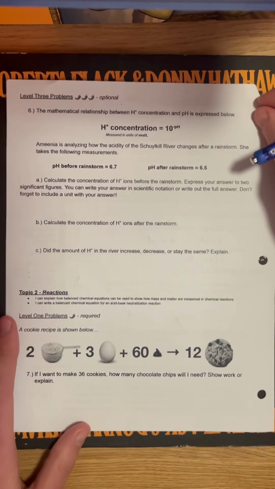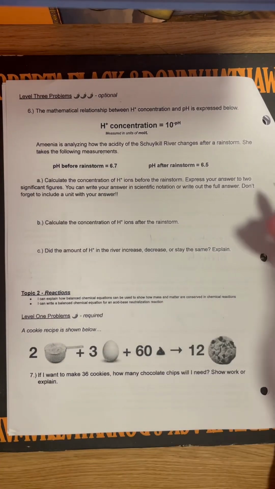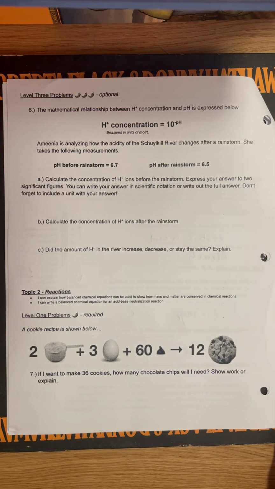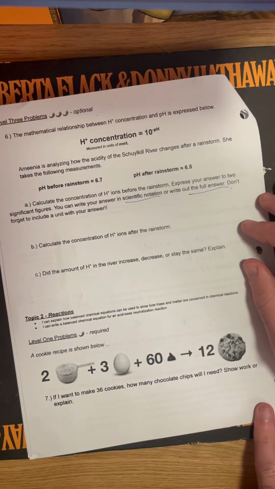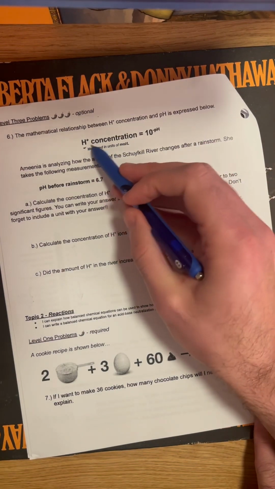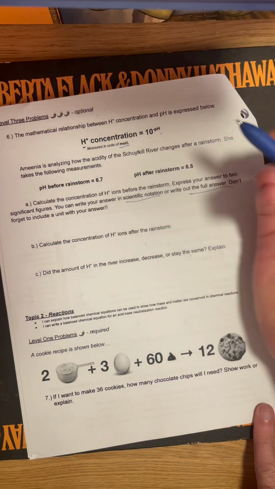All right, challenge problem, triple spice. We've got a rainstorm. The pH lowers after the rainstorm, so that lets us know that the rivers become more acidic. We want to calculate exactly how much concentration of H+ there is in the river before and after. It gives us some tips about how to write that answer, in either scientific notation or full answer is fine. So you can grab your calculator for this one, and the formula is given to you. If we want the H+ concentration in moles per liter, it's going to be 10 to the negative pH.